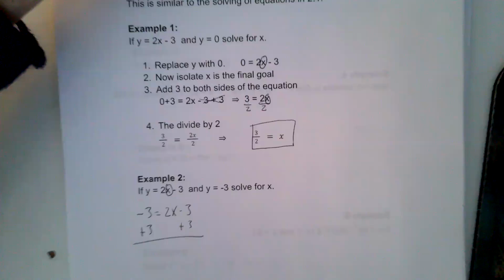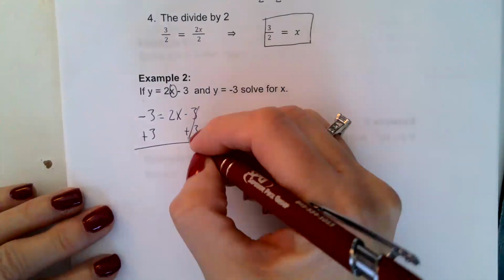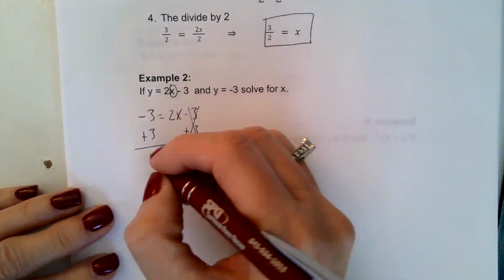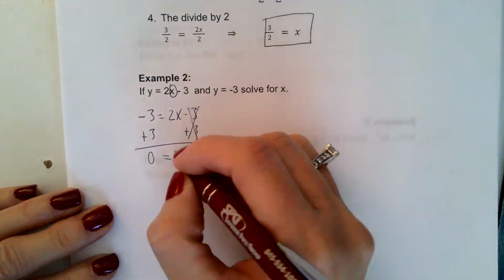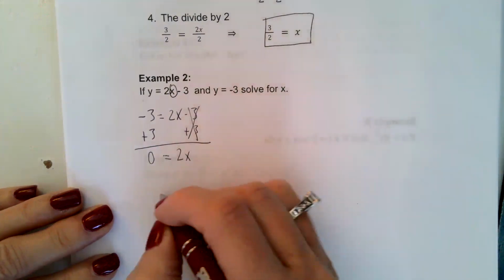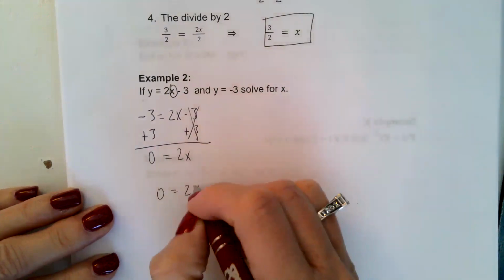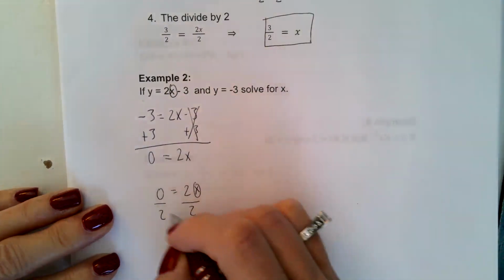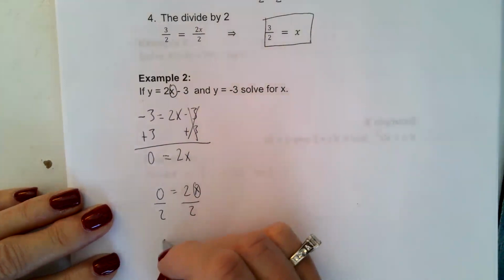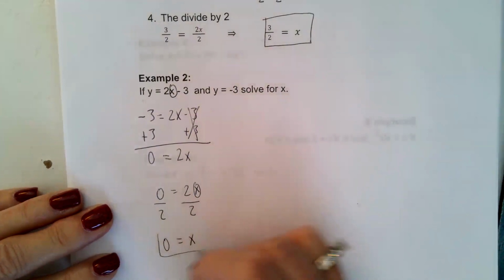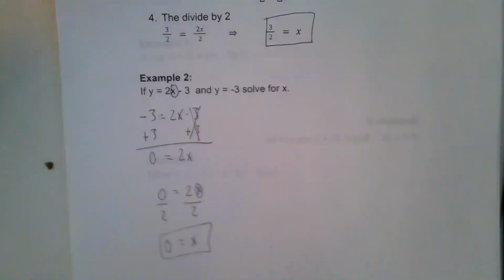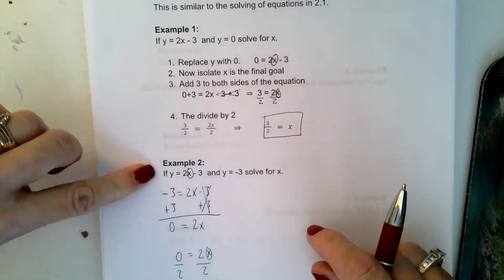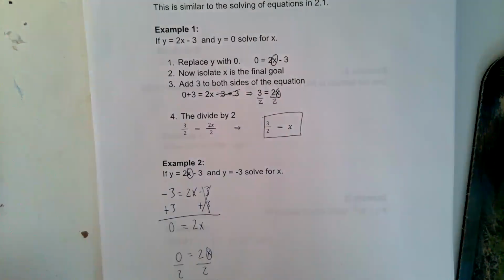That is going to result in the 3's canceling again. This time I have -3 plus 3, so now my left equals 0, equals 2x. To solve for x, I'm going to divide by 2. And 0 divided by 2 is just 0. So x equals 0. So I used the same equation, the same formula, with 2 different inputs for y to solve for x.